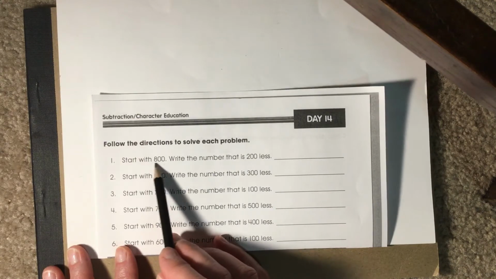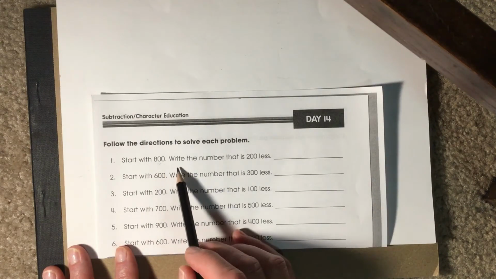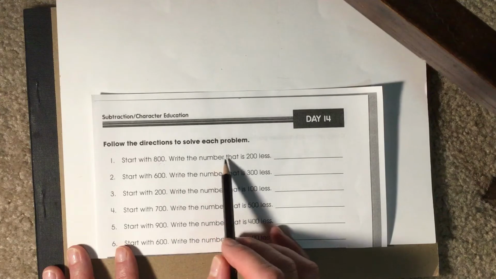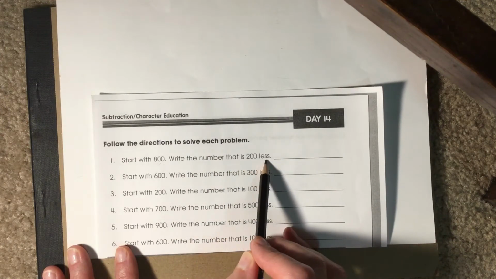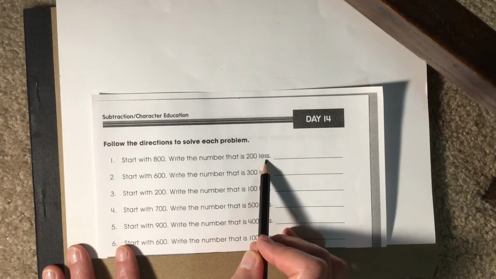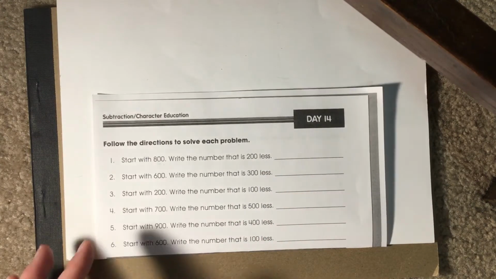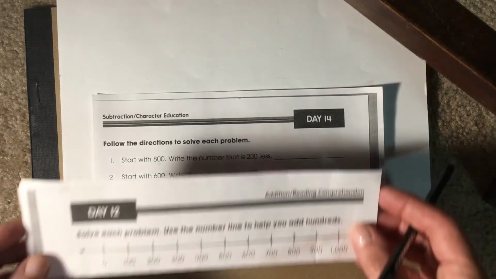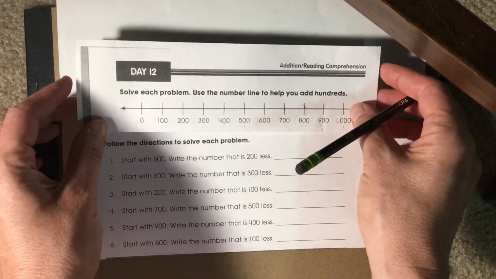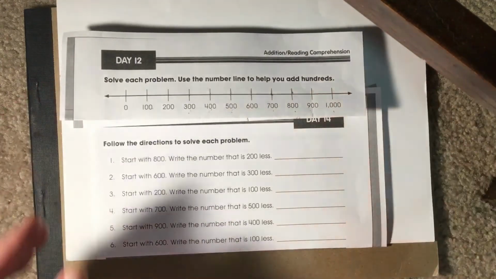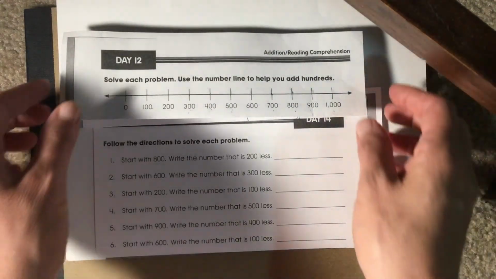Like we start with 800, and we will write the number that is 200 less. So I know that we are going to be doing some subtraction with numbers in the hundreds, and I'm going to use the number line that we used earlier.